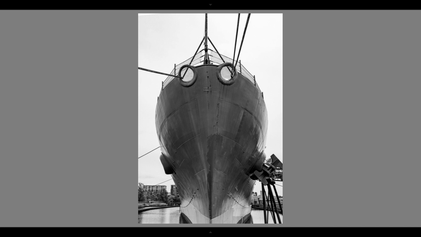I like the wonderful details on the bow. If you could have shot the ship a little lower, so there's a little less at the top, and maybe complete the triangle at the bottom. But I mean, it's a great impact.